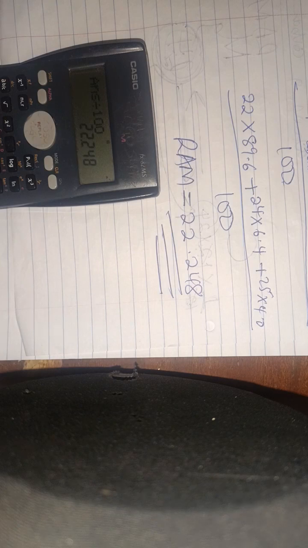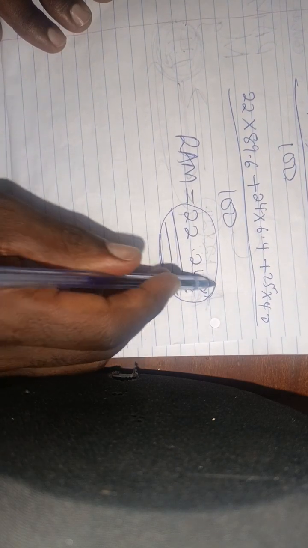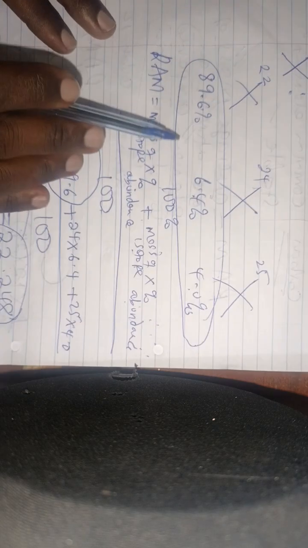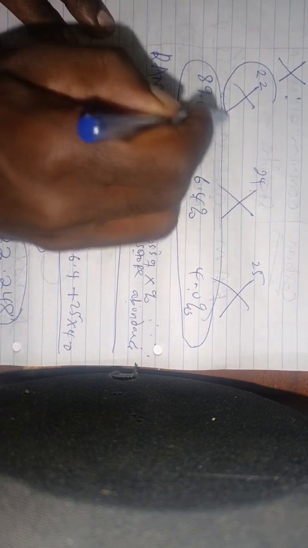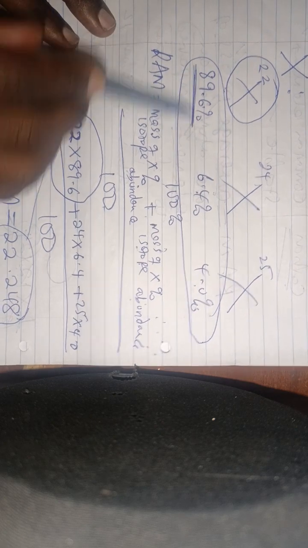It does not have units because it is actually a ratio. You are getting the mass of an atom of an element relative to another reference atom, so you cannot put units here. It's actually 22.248. And you always say that the RAM of an element must be as close as possible to the most abundant isotope, which is 22. We have three isotopes, this one, this and this. But which one is the most abundant? The X22 is the most abundant, because it has the highest percentage abundance of 89.6.